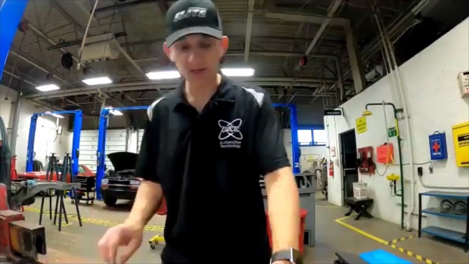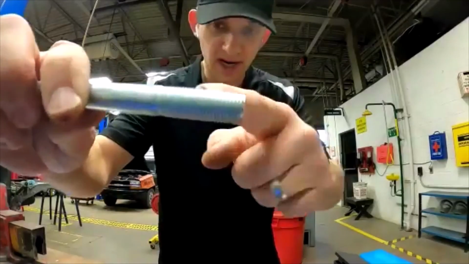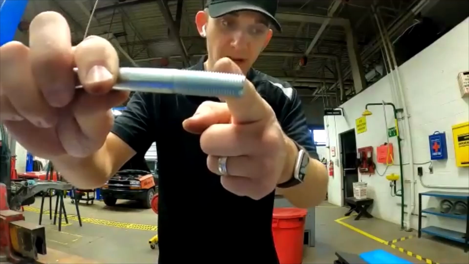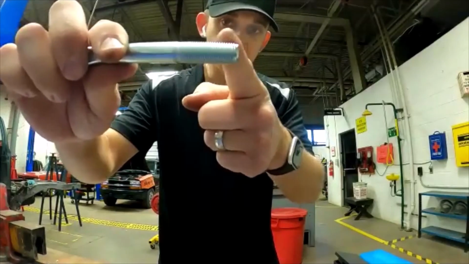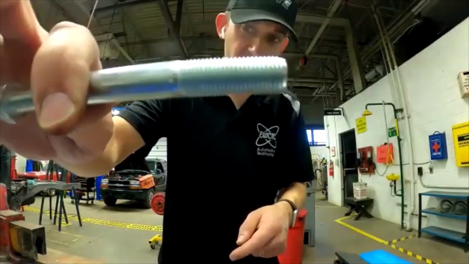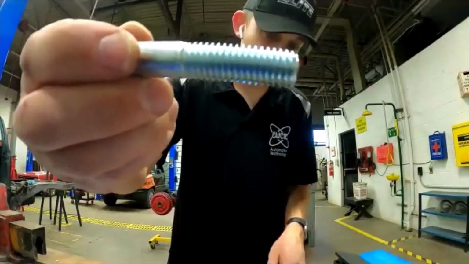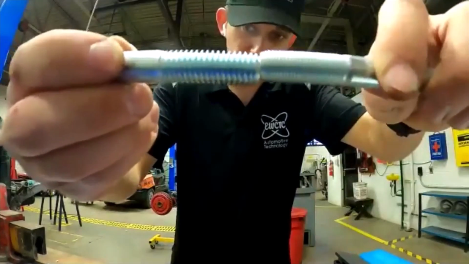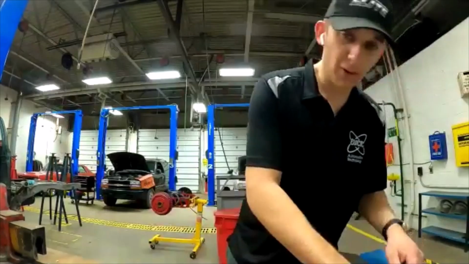But there's still another measurement we need for them, another basic measurement, and that's the thread pitch. All right, and the pitch is threads per square inch. All right, so how many threads are spaced apart? Is it a fine thread, which this is a pretty fine thread, or is it a coarse thread, which this is a pretty coarse thread? As you can see, this is more coarse.